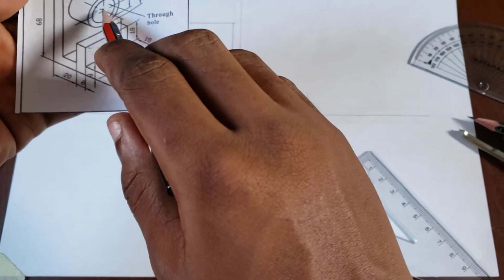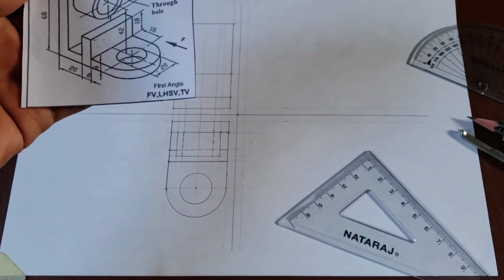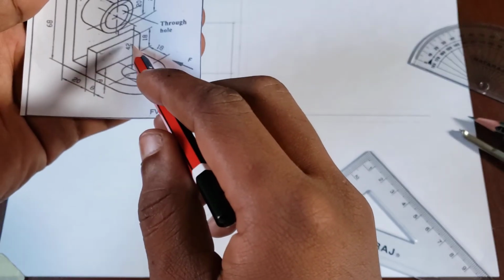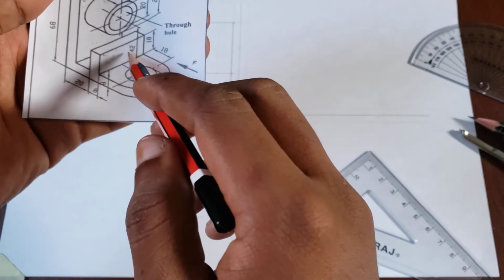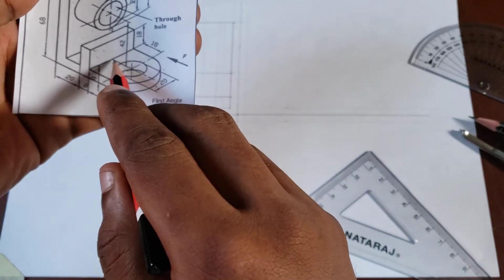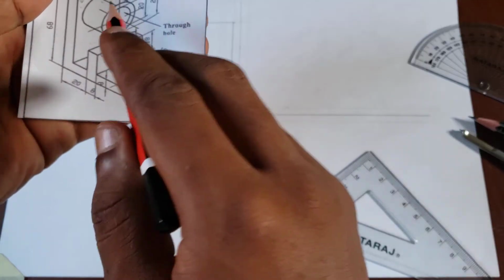Now we need to find the center point of drawing our cycles. Now we have been given the distance here of 42 millimeters from this point here. We need to measure this distance in order to get our center point.